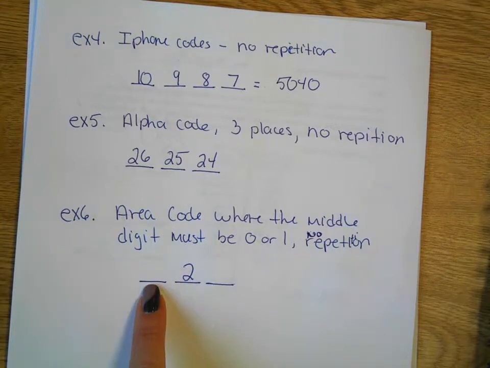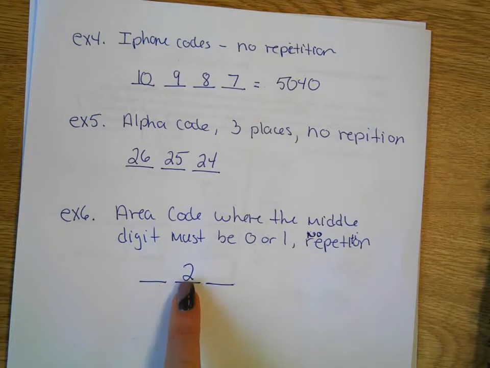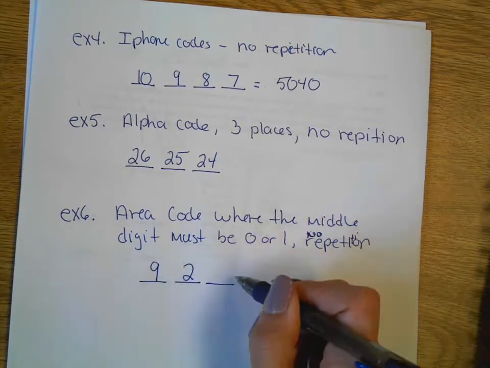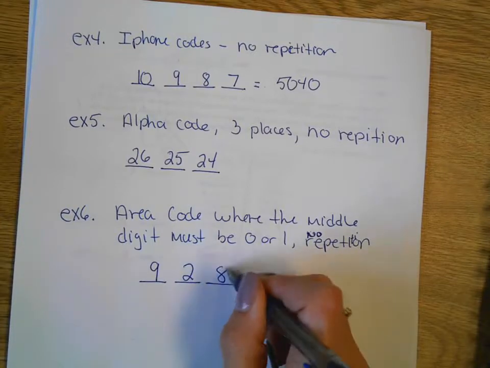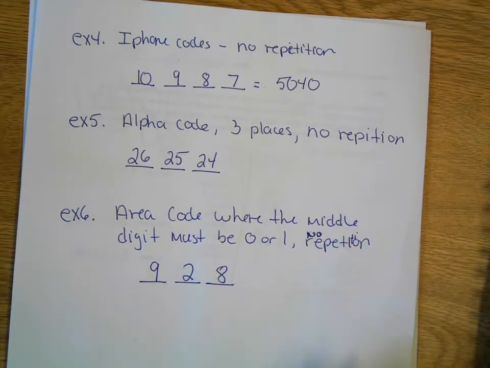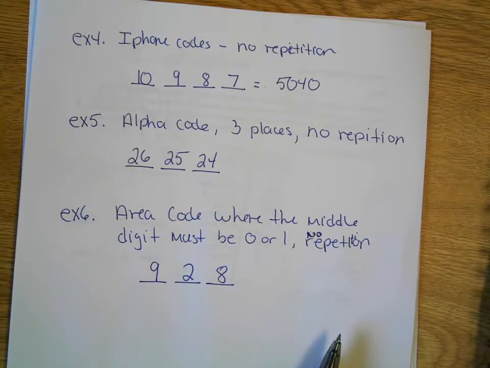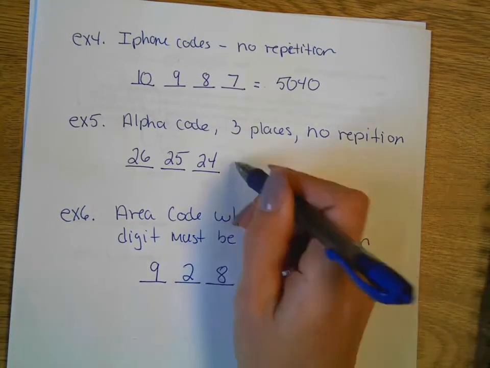How many options are there now for my first spot? Well, how many digits are there? 10 digits. I've used one of them, so I've got 9. And then how many are left for the last spot? 8. So if you've got restrictions, go there first, and then think about your no repetition.